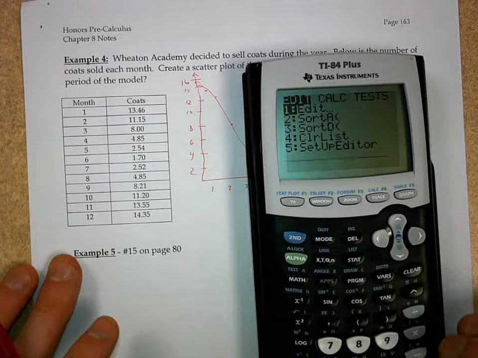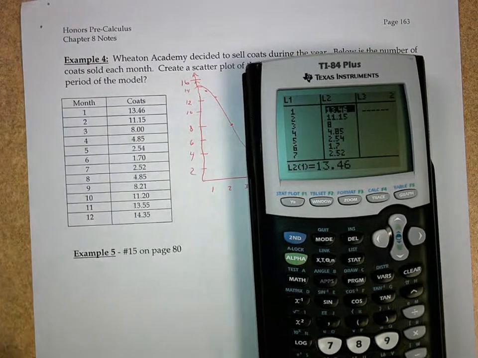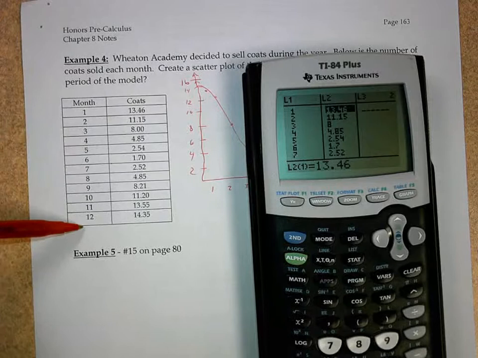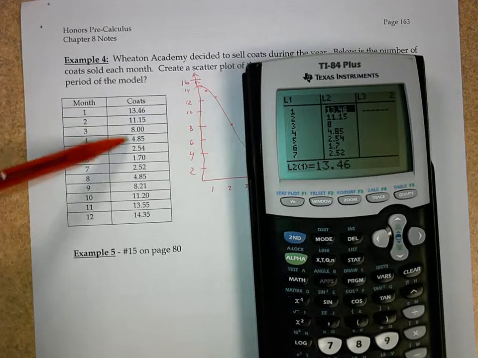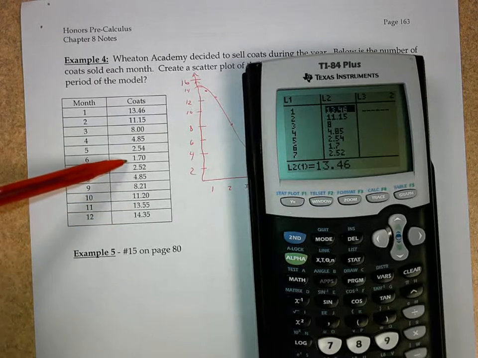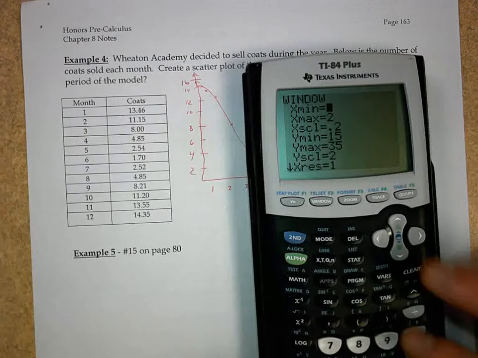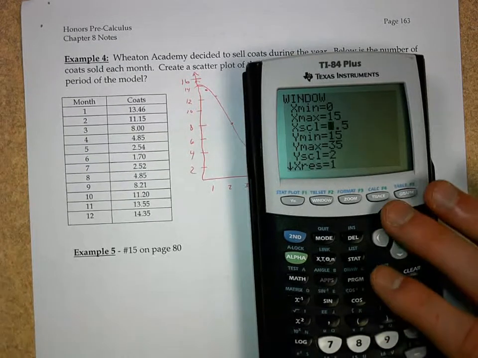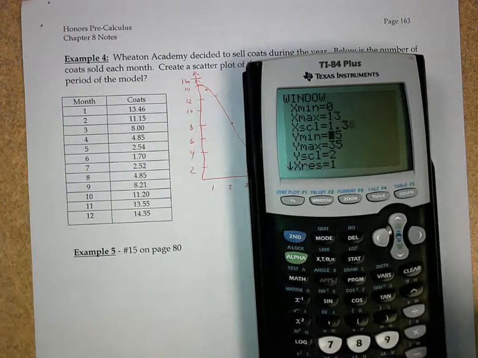Go to Stat and Edit. And I've already plotted these points in here. If I wanted to change my window, it probably wants to go from 0 to 13. And then my coats, I see the max here is 14, the minimum is 1.7. So we could just go 0 to 15. Excuse me, 0 to 13 we said. We're going 13 months. And the y value is 0 to 15.